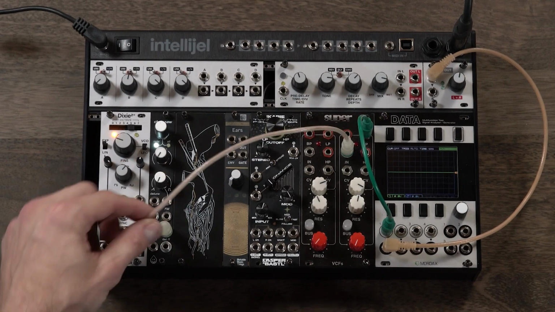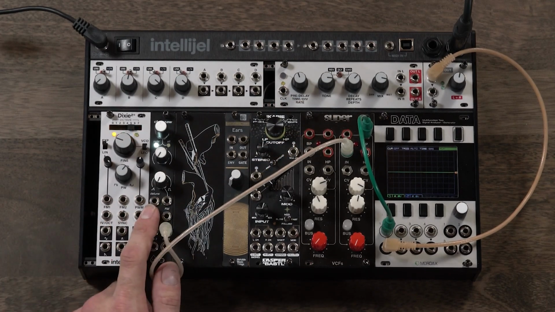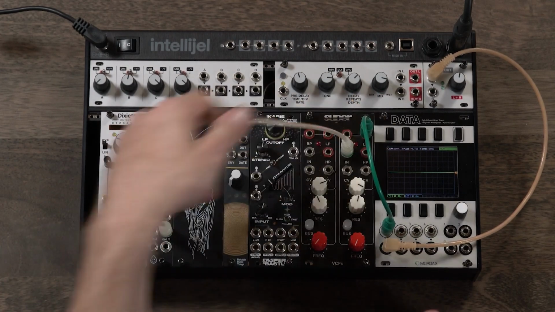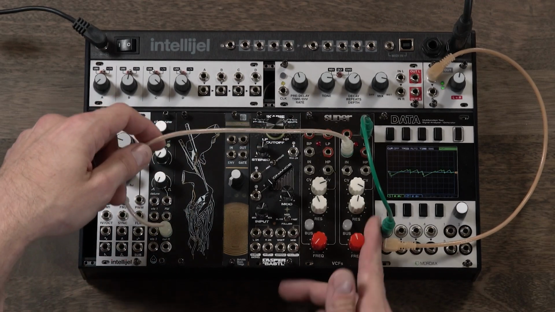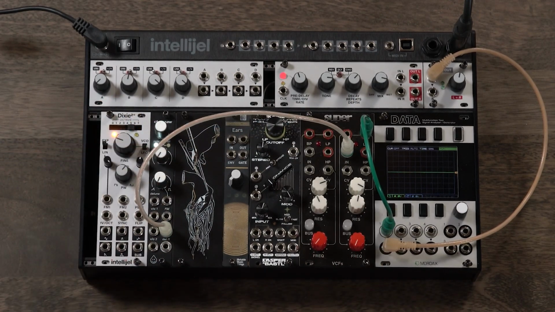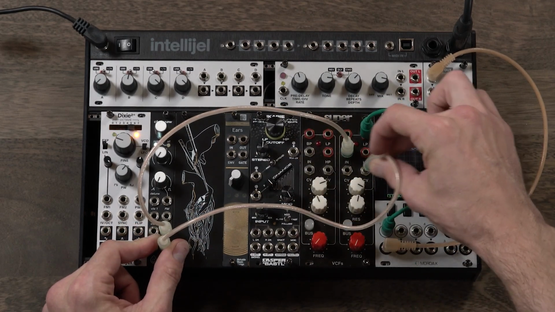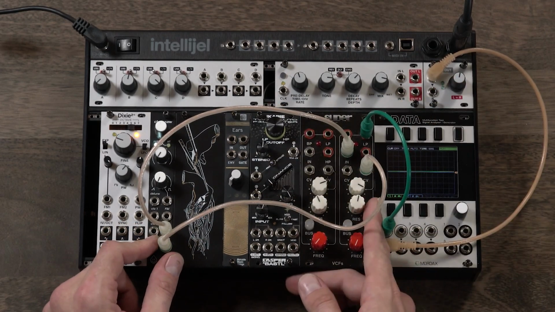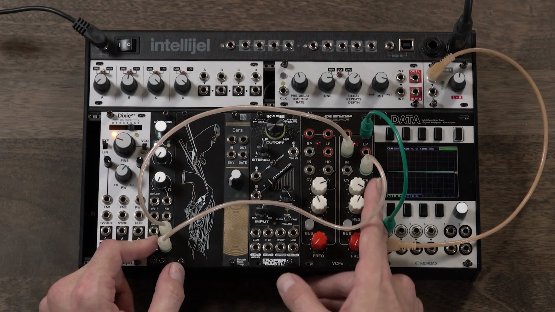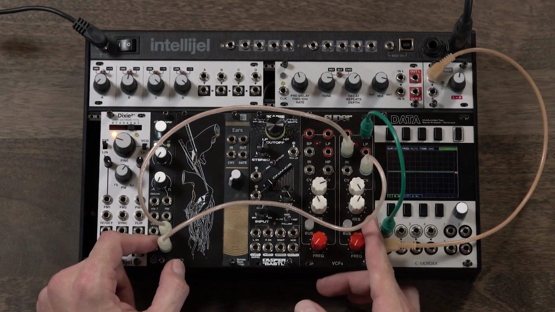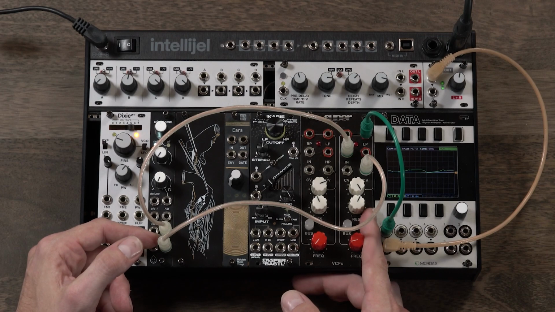If we take one channel out of a chainsaw, or stereo oscillator in this case, and go into our filter, we can hear our wave. If we take the other channel from the stereo oscillator and go into the filter CV, we'll start to hear a little bit buzzier of a character and a little bit bassier, fatter of a sound.